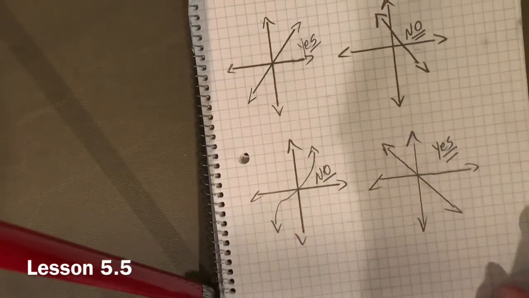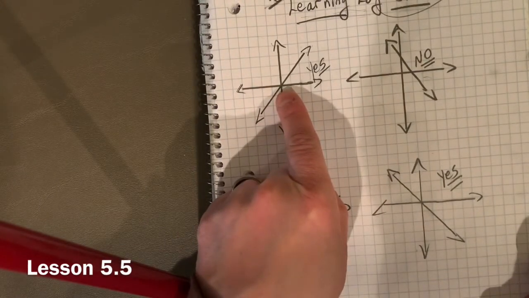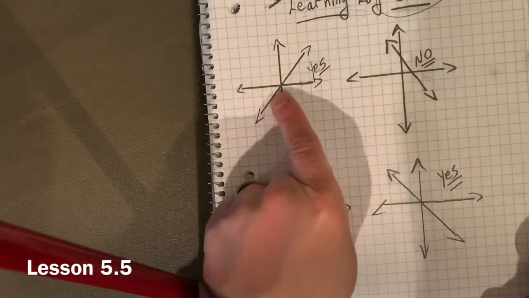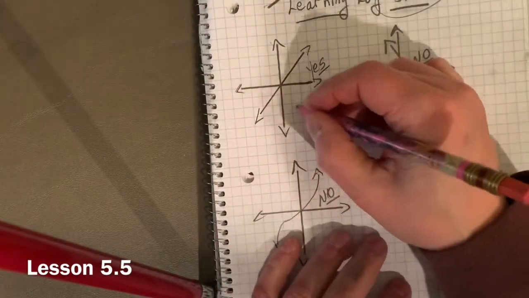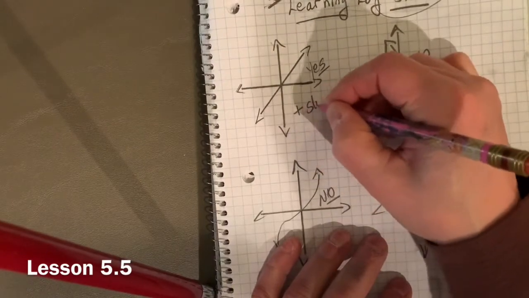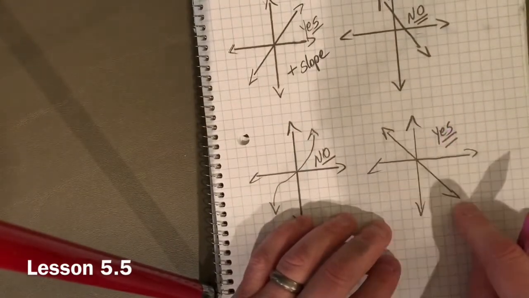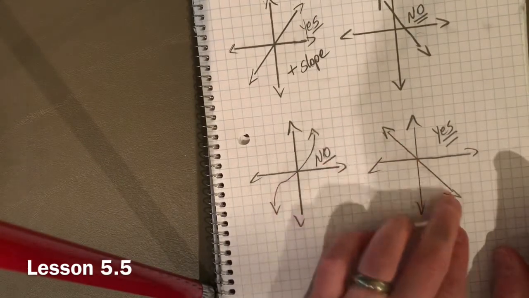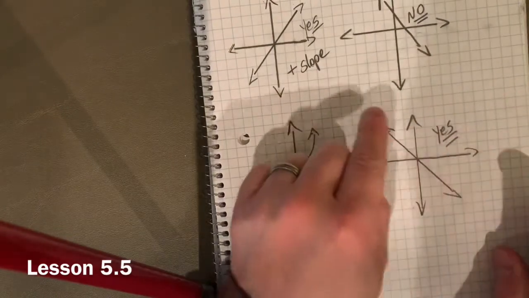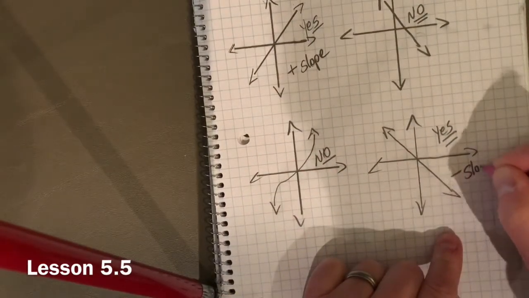There's also a little special bit of information I want to give you. This situation here, see how the line goes up? We read it from left to right, the line goes up. We call this a positive slope. This one over here, it's a straight line, goes through 0, 0, and it's decreasing. As we go from left to right, the line is going down. So we say that this has a negative slope.